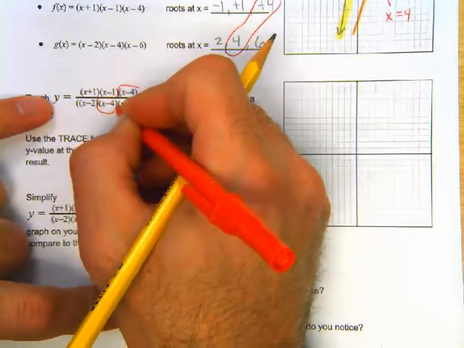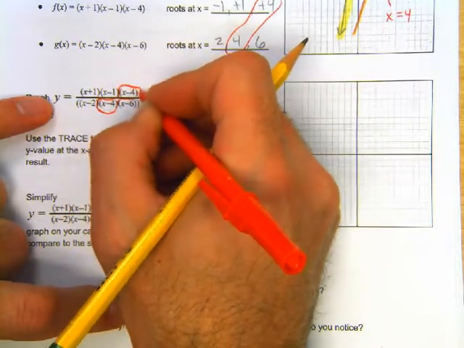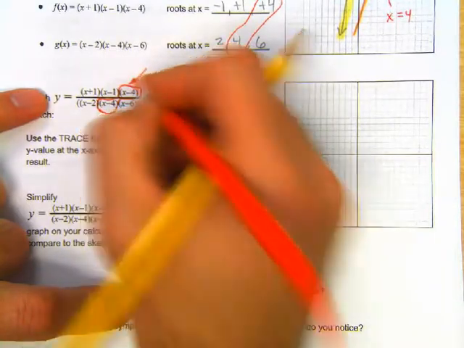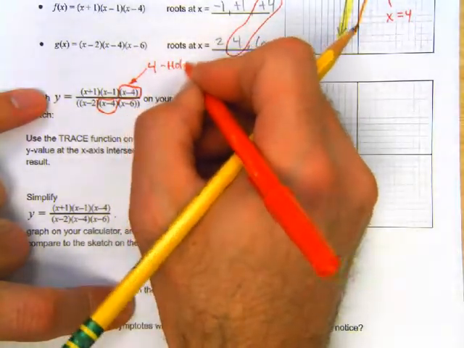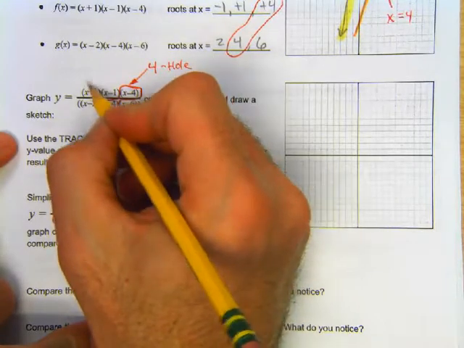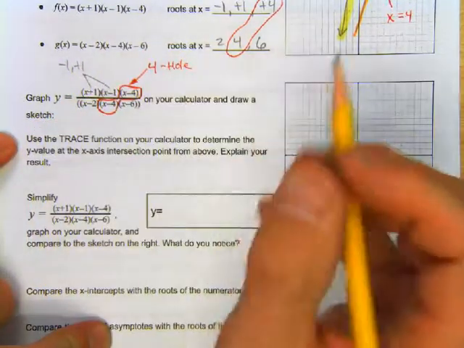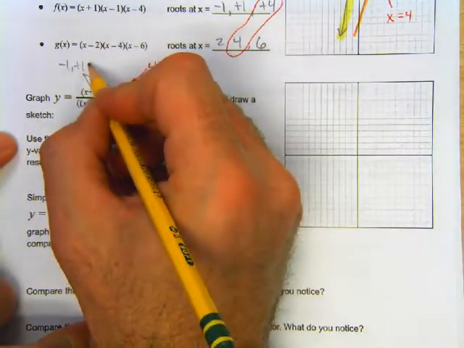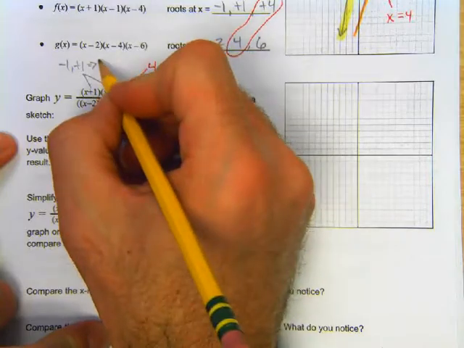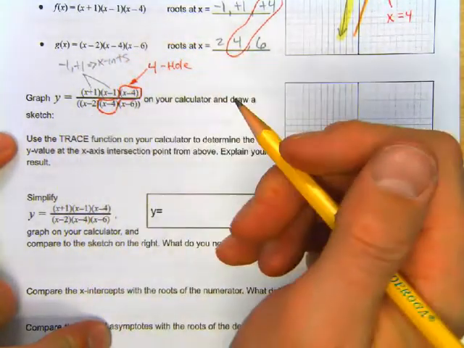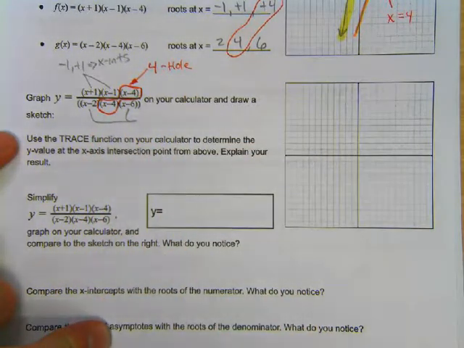And if we come down to this next rational function, you'll notice that's the same equations as above. We have f of x in the numerator and g of x in the denominator. And what do you notice right there? Yeah, they're matchers. Do you have a prediction about what will happen on the graph at that location of 4? Predict a hole. Okay, cool. What do you think will happen at the non-canceling roots in the numerator at -1 and +1?